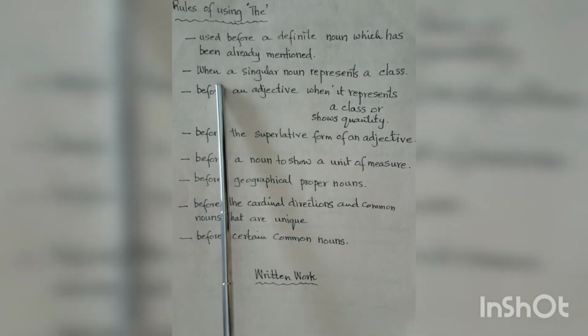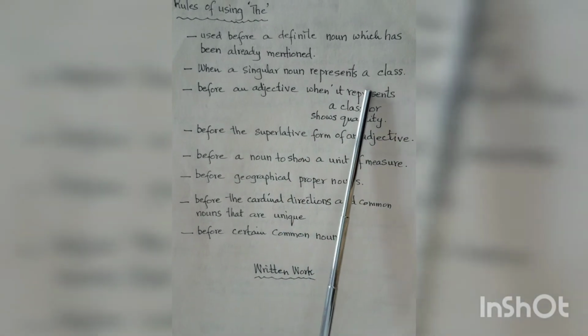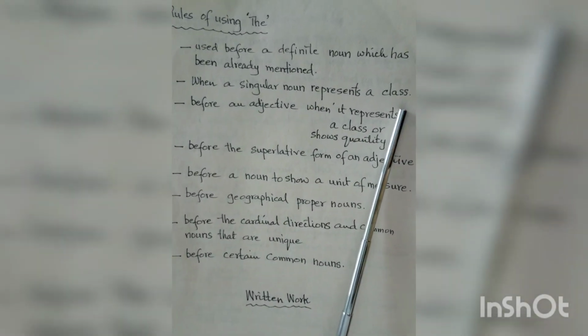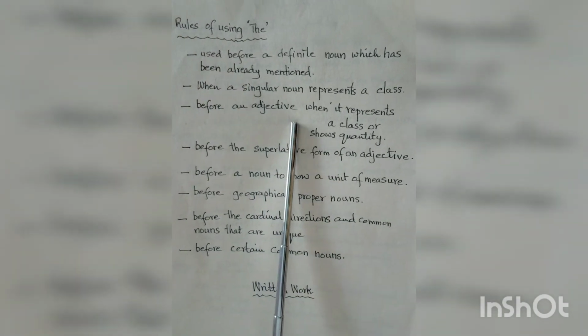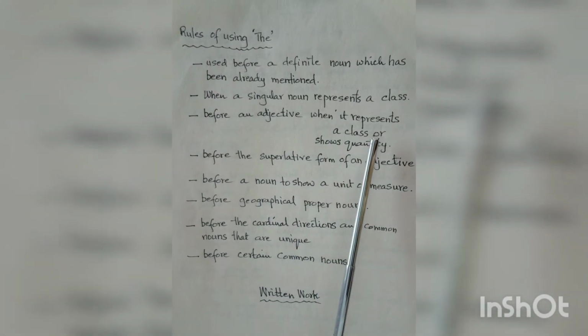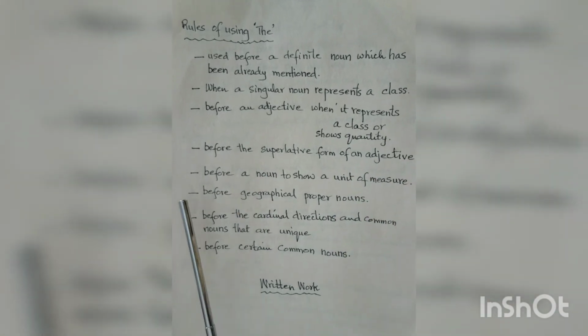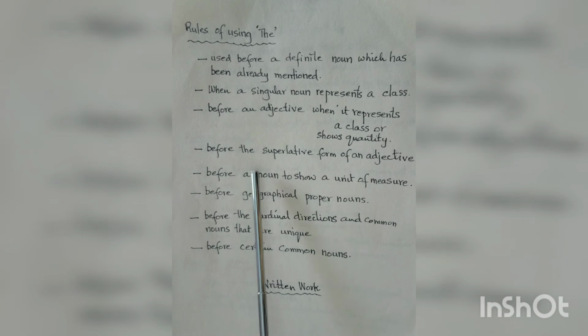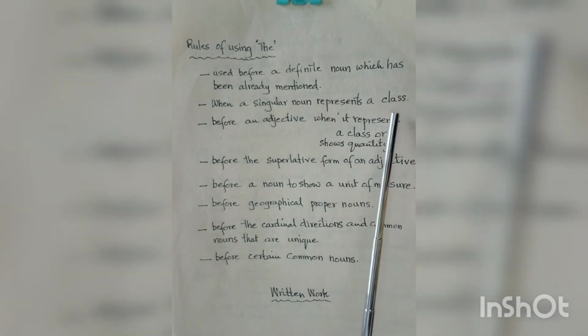Second rule, when a singular noun represents a class, such as snake is a reptile. The snake is a reptile. We are representing that snake in a particular class of reptiles.